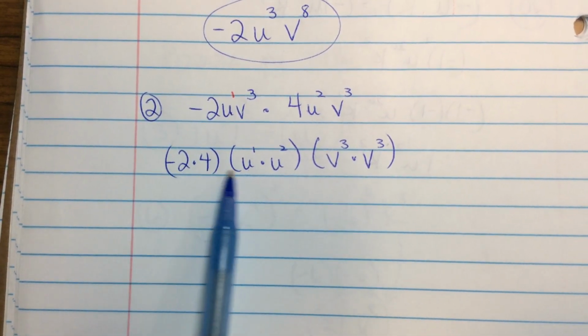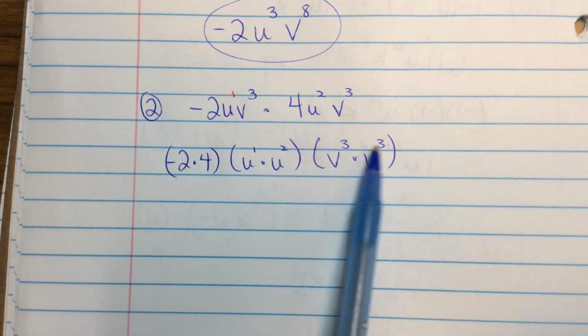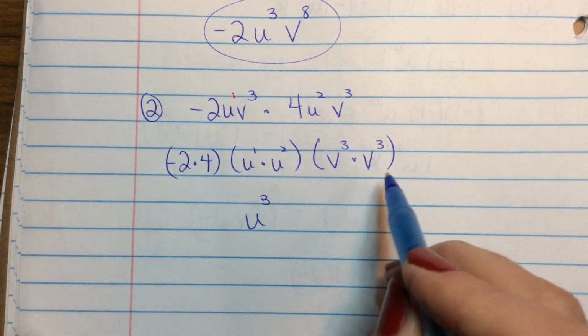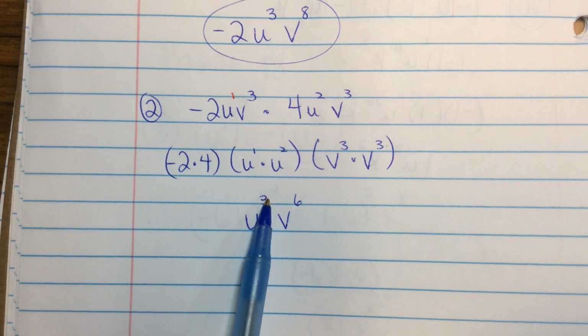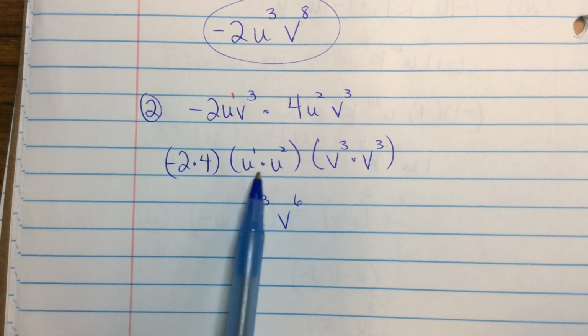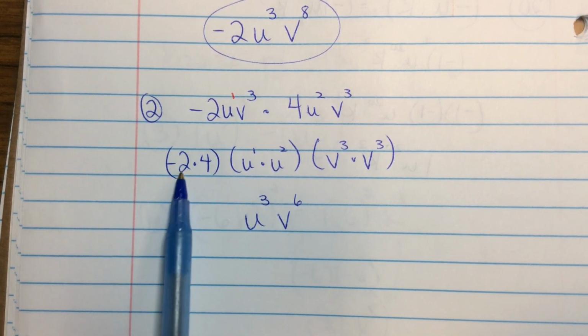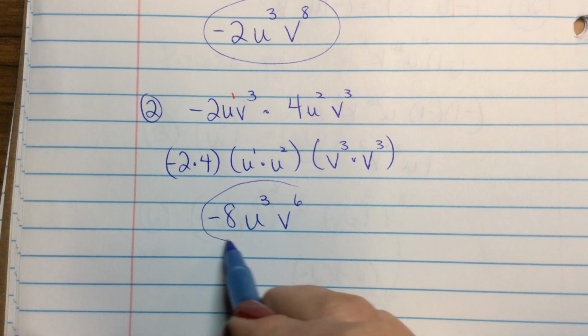Okay. And I'm just going to simplify. Don't forget we're adding the exponents when in this product rule. So I'm going to keep the base and add the exponents. Keep the base, add the exponents. 1 plus 2 is 3. 3 plus 3 is 6. And then I keep my u and I keep my v. Now I actually have to work this out. Negative 2 times 4 is negative 8.